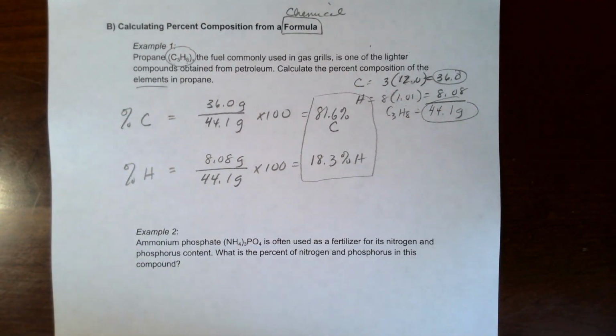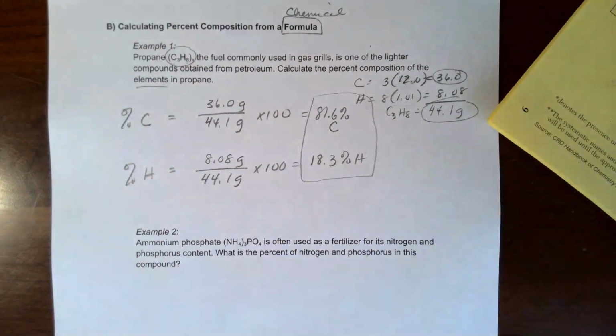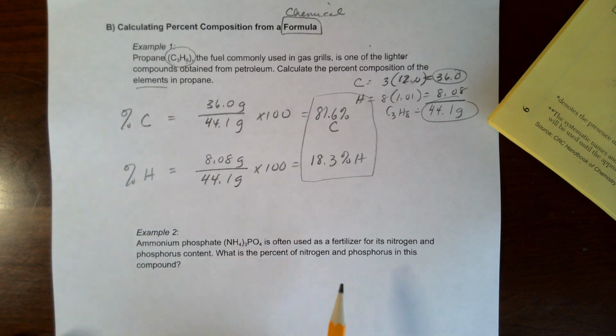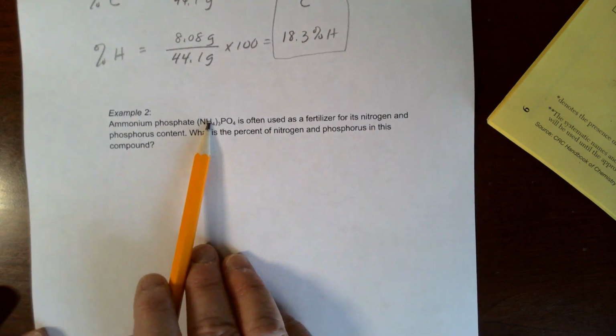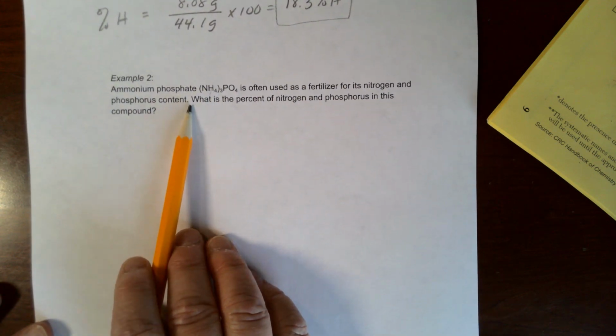All right, let's take a look at example number 2. Example number 2 gets perhaps a little bit more complicated, only because you have a more complex formula. But we have ammonium phosphate. It is often used as a fertilizer for its nitrogen and phosphorus content.